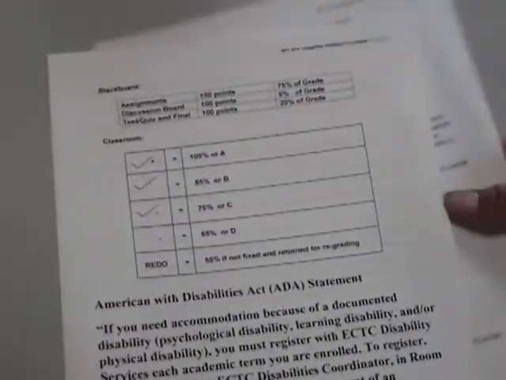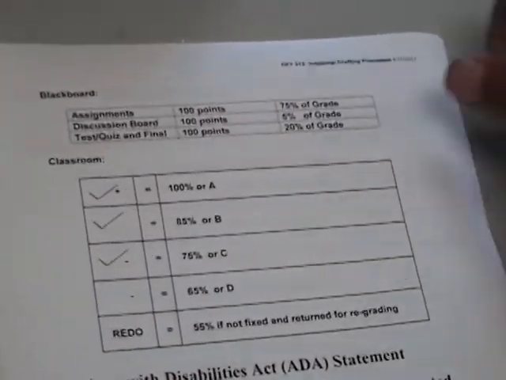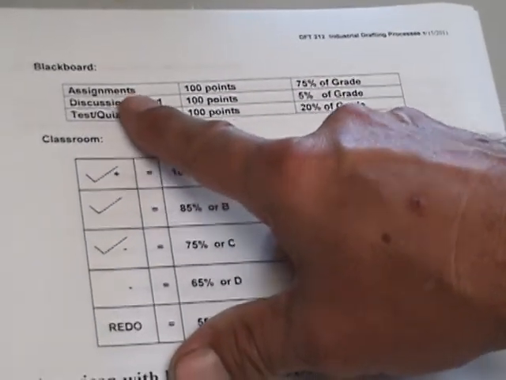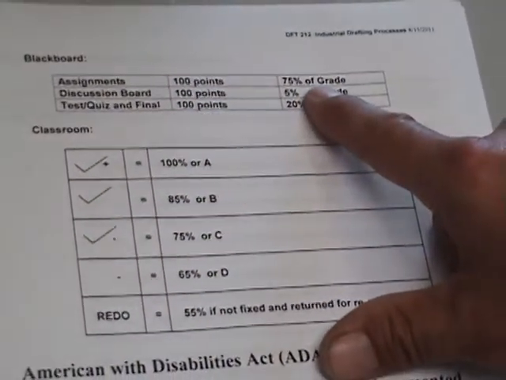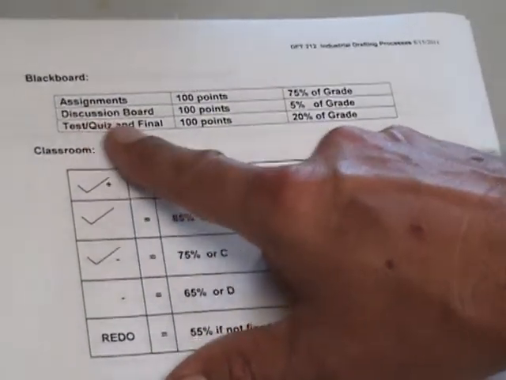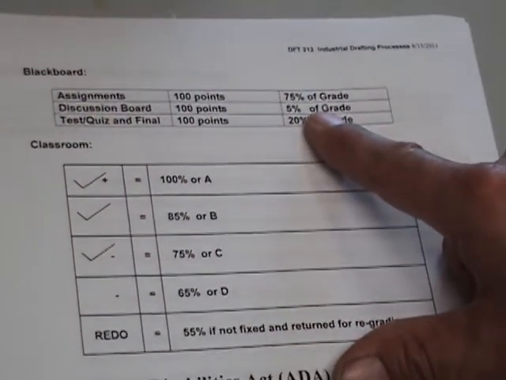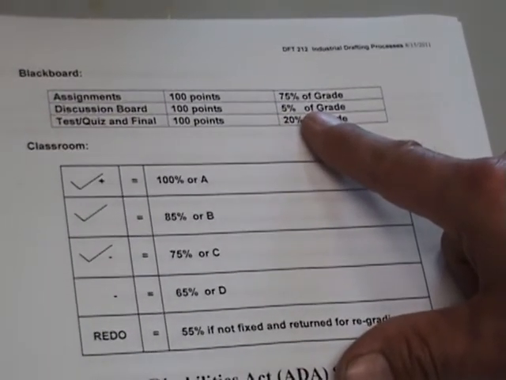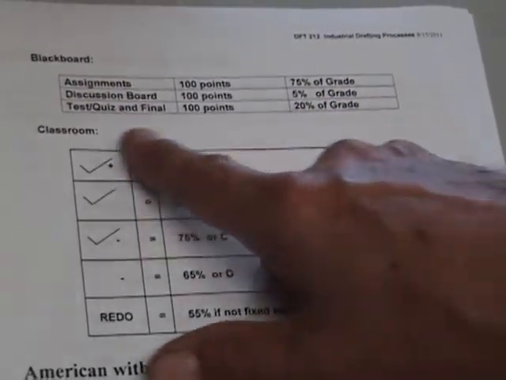Here is my grading. Here is how Blackboard is graded. The assignments are 100 points apiece. They're worth 75% of your grade. So don't get behind on your assignments. Make sure you get them all in. Discussion board, it's worth 5% of your grade. It can change from a grade of 100 to 95 if you don't at least participate in the discussions.